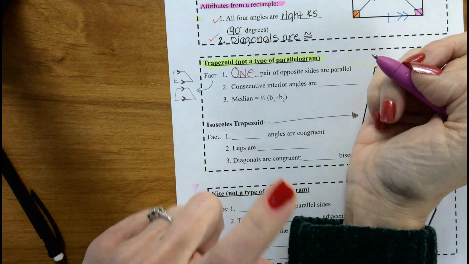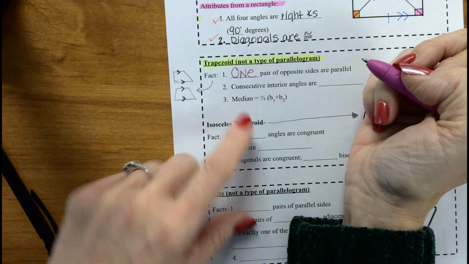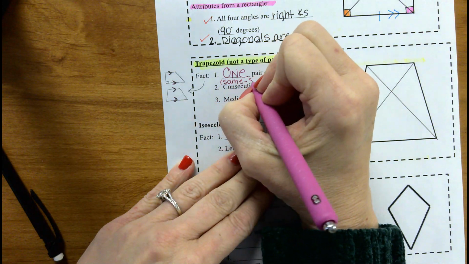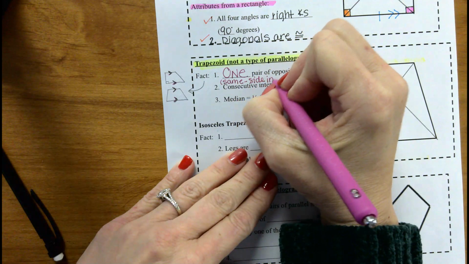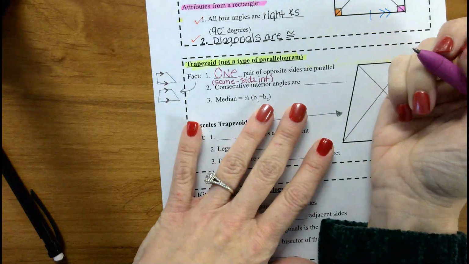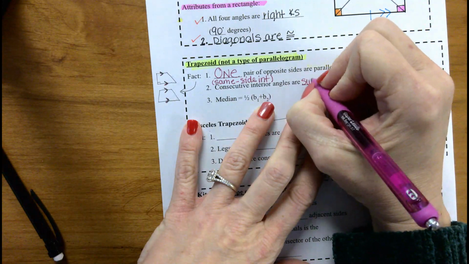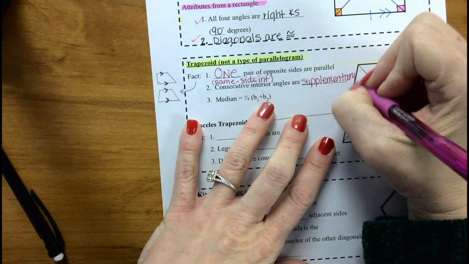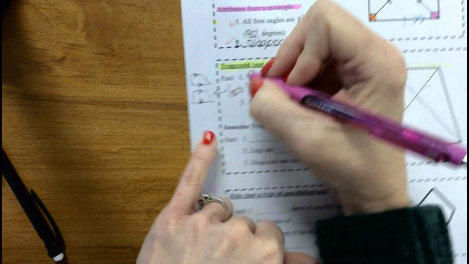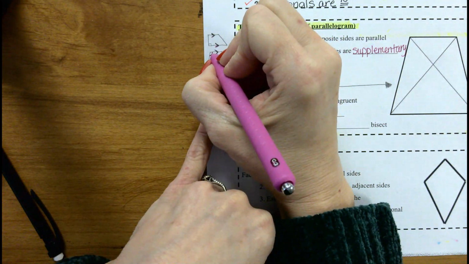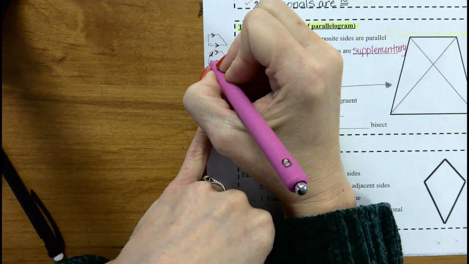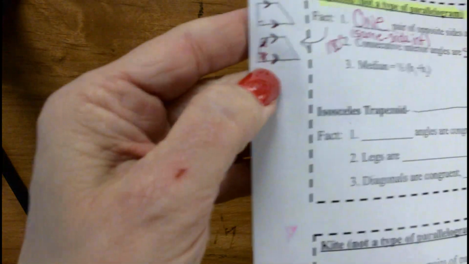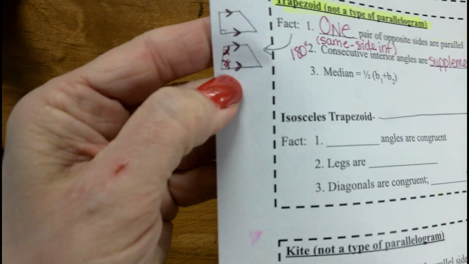Consecutive interior angles, those are the ones that are same side interior. So if you don't like the word consecutive, you can use same side interior. Those are supplementary. What does that mean? It means they add up to 180. So this angle here and that angle there, those two angles that I just notated, they add up to 180.